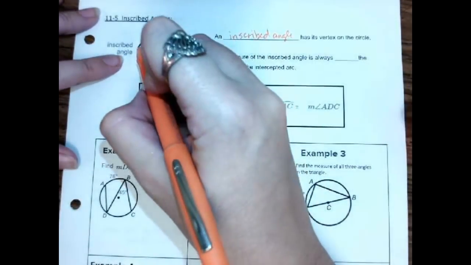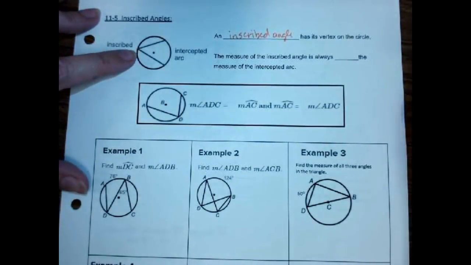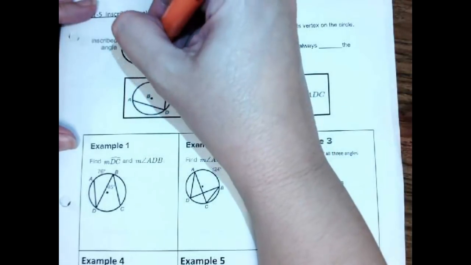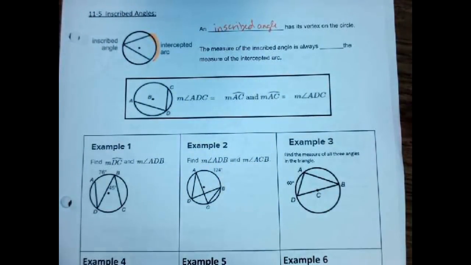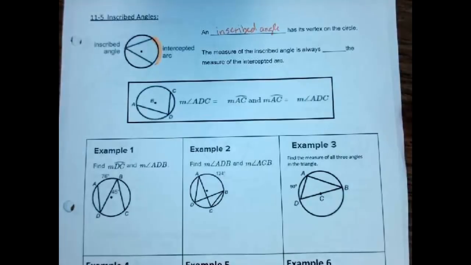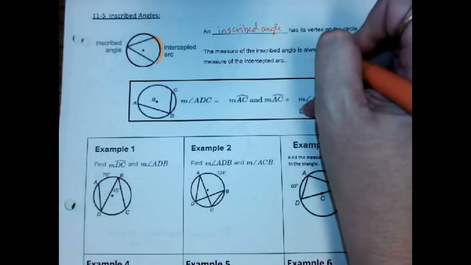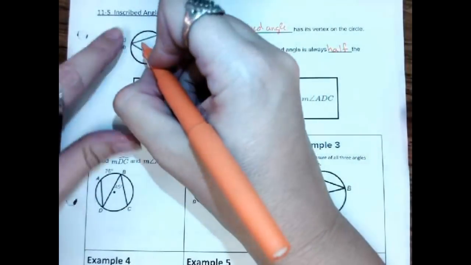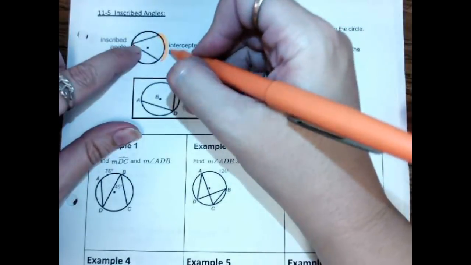Where its vertex is on the circle. We still call this an intercepted arc on here. It's this part of the arc that is inside the angle we're talking about. And the measure of the inscribed angle is always half of the measure of the arc. So whatever this angle is here, it's half of this arc out here.